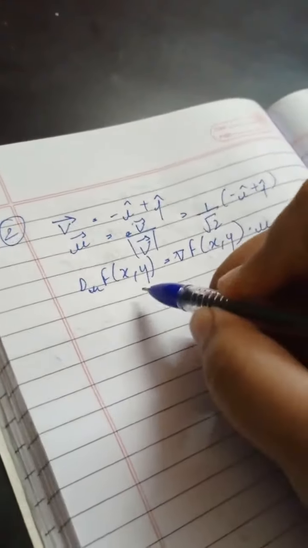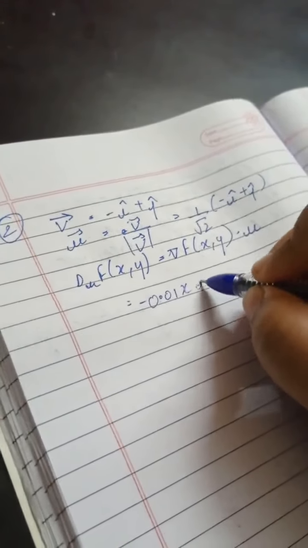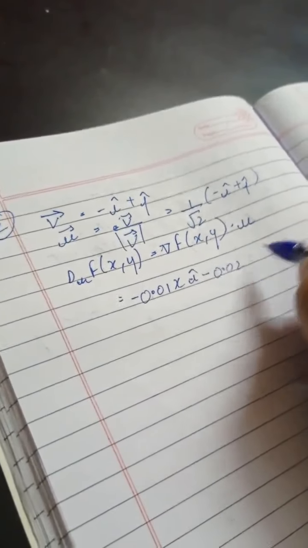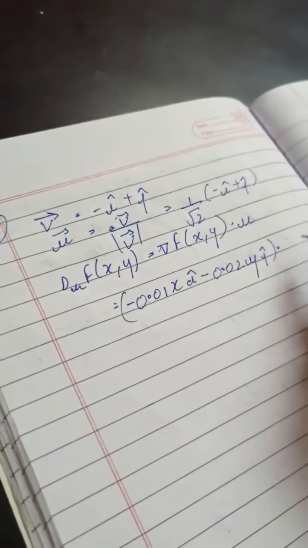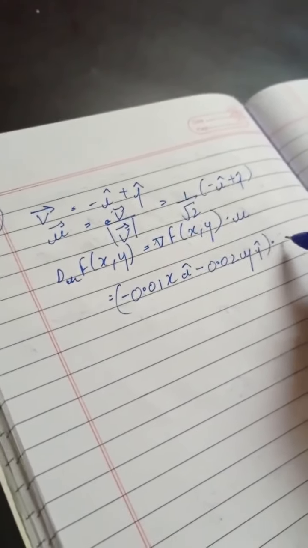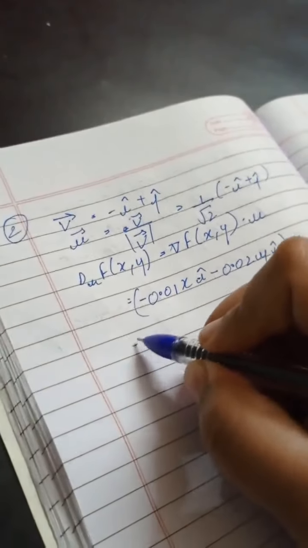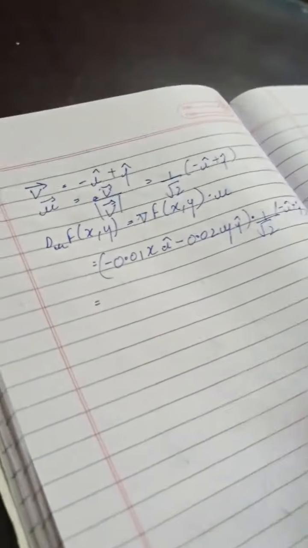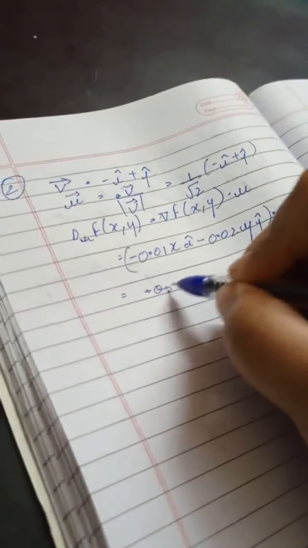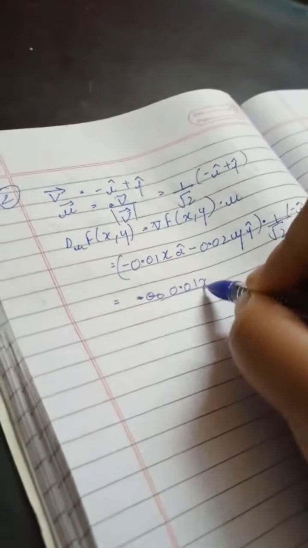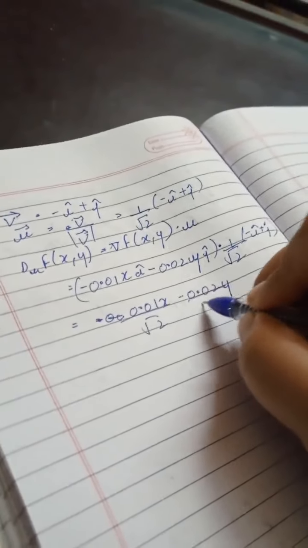Then in the same way we'll again calculate the directional derivative like we did in the previous step, gradient dot u. So minus 0.01 x i cap minus 0.02 y j cap, and the dot product with 1 upon root 2 times minus i plus j. So it will come out to be minus 0.01 x upon root 2 and minus 0.02 y upon root 2.